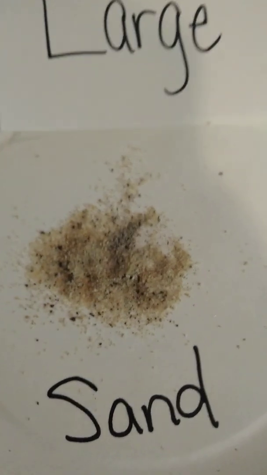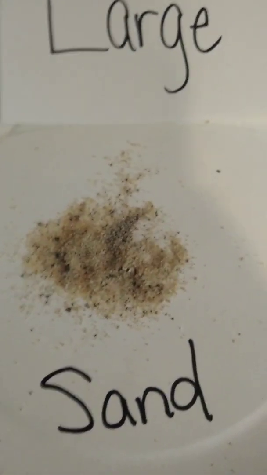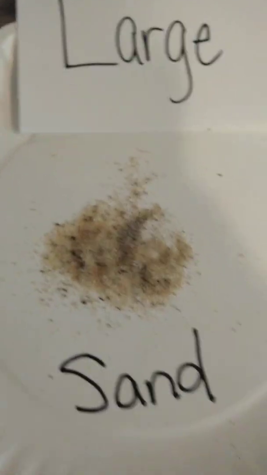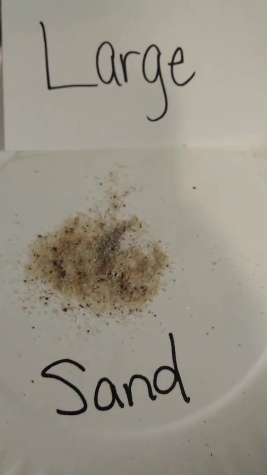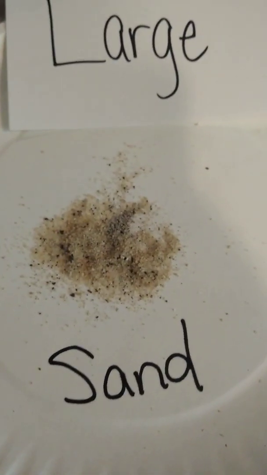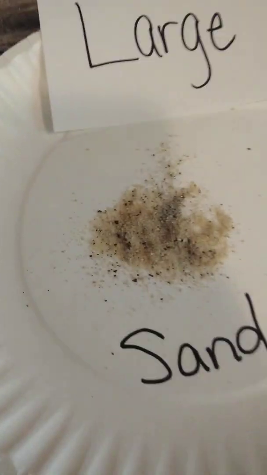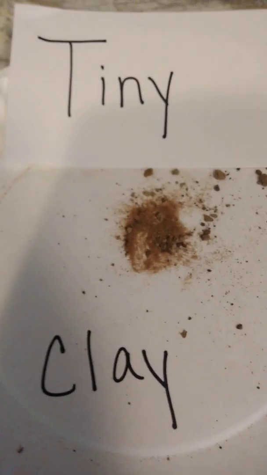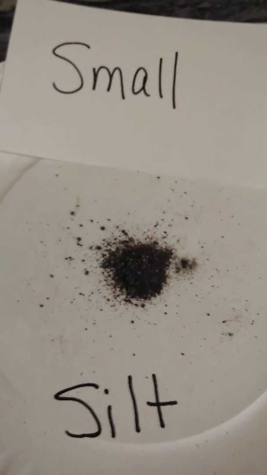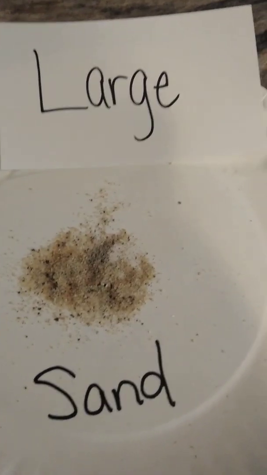And here we have sand. If you've ever been to an ocean or beach, you know what sand is. Sand is also the largest particle of soil between clay, silt, and sand. So I'm going to go back over from smallest to largest. Clay is tiny. It's the smallest. Then it goes to silt, which is small but bigger than clay. And then it goes to sand, which is the largest of the three.